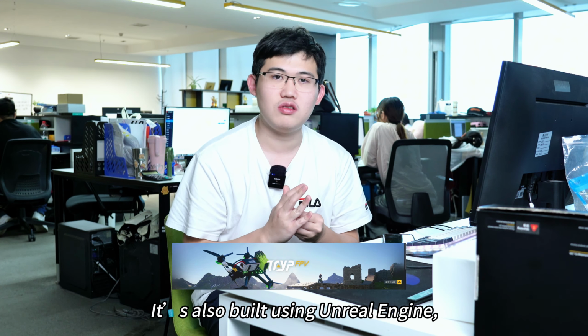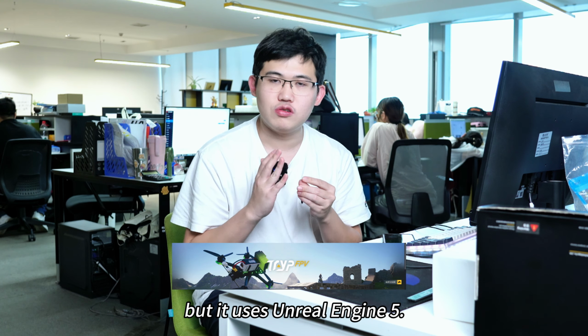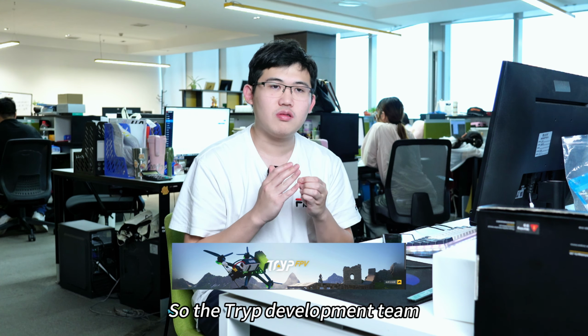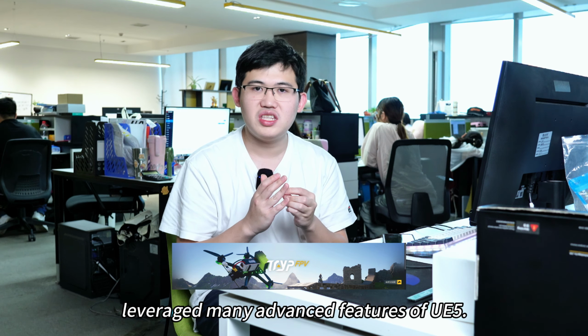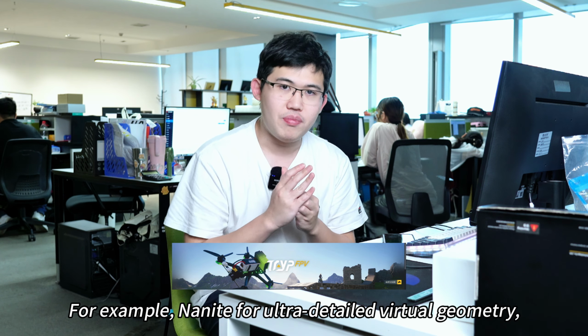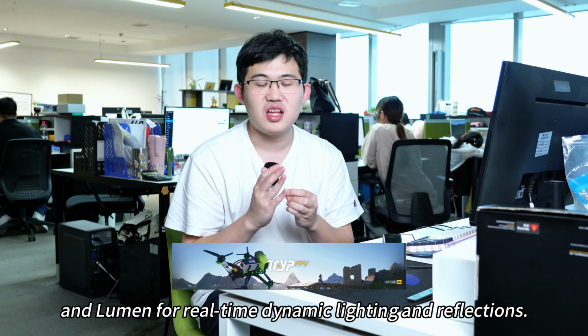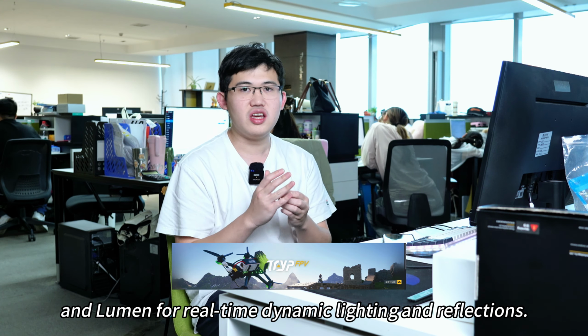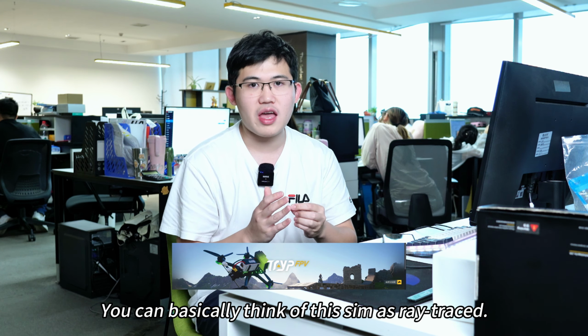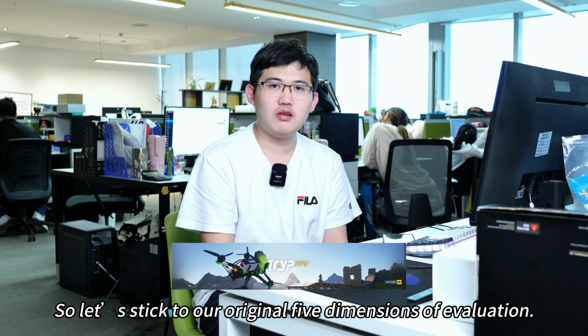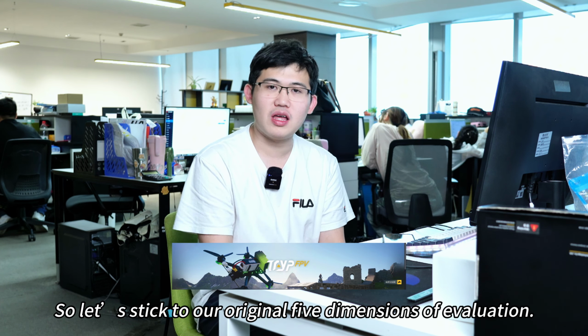It's also built using Unreal Engine, but it uses Unreal Engine 5, so the Tryp development team leveraged many advanced features of UE5. For example, Nanite for ultra-detailed virtual geometry, and Lumen for real-time dynamic lighting and reflections. You can basically think of the sim as ray traced. So let's stick to our original 5 dimensions of evaluation.